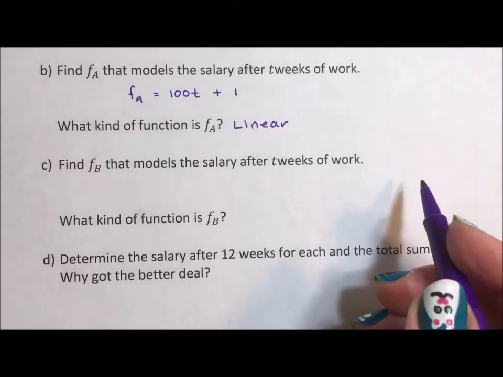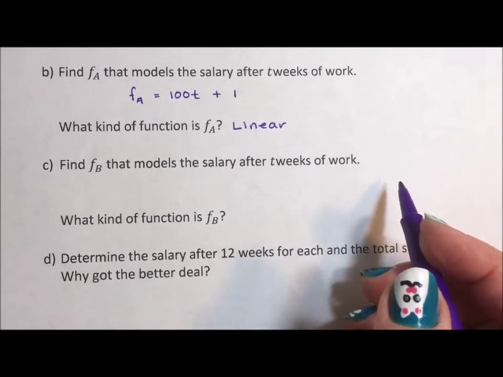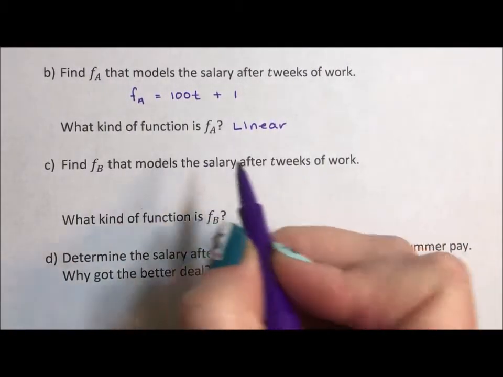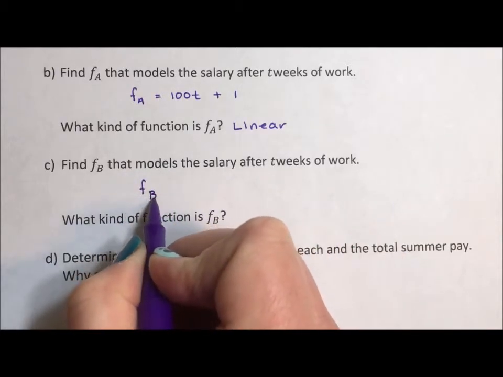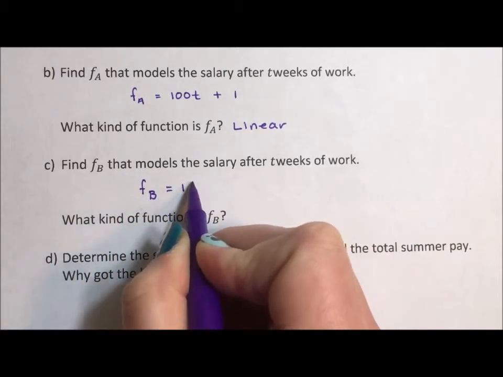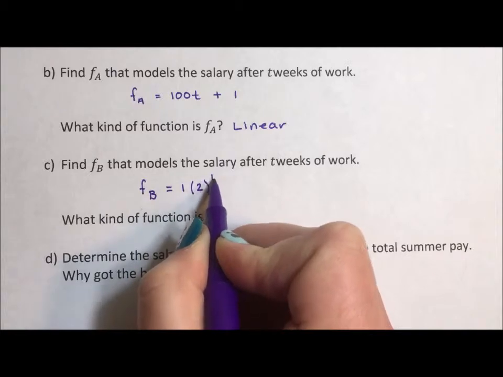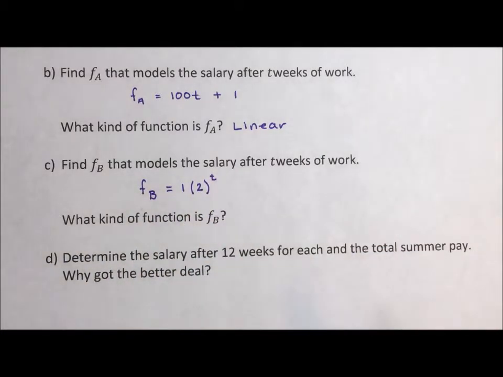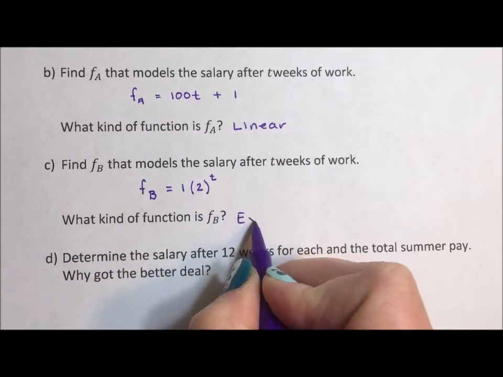Find f of B that models the salary after T weeks of work. Well, f of B, we start with $1, then we double each week. What kind of function is this? This is exponential.